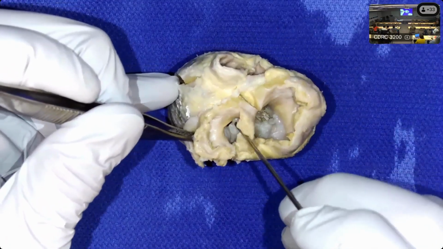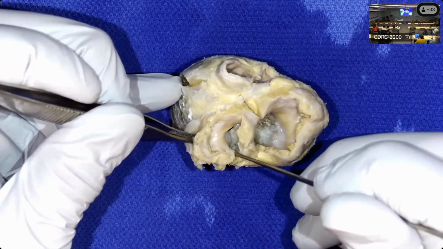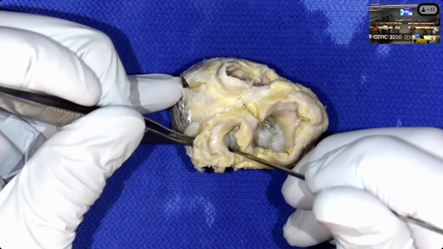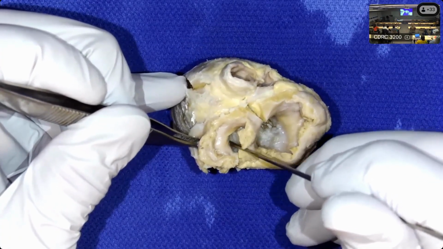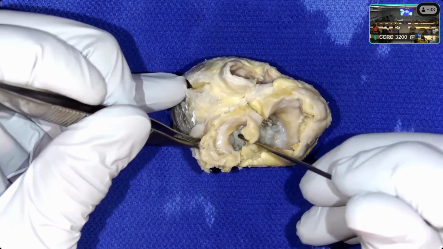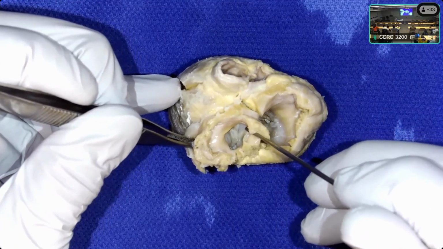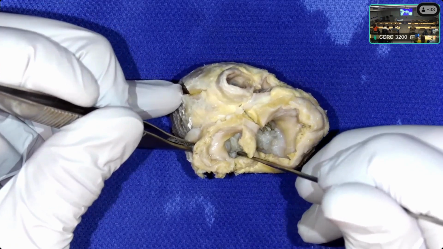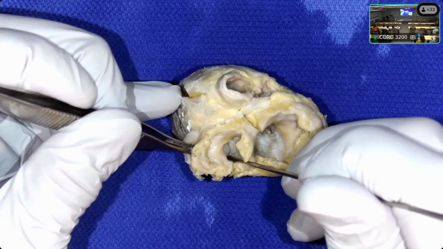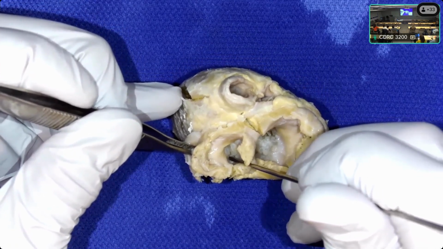I'd like to point out to you that the crest of the ventricular septum is actually right here, because this portion of the mitral valve actually, just like the imperforate tricuspid valve I showed you, fused down to the septum, and there is an imperforate component right here.